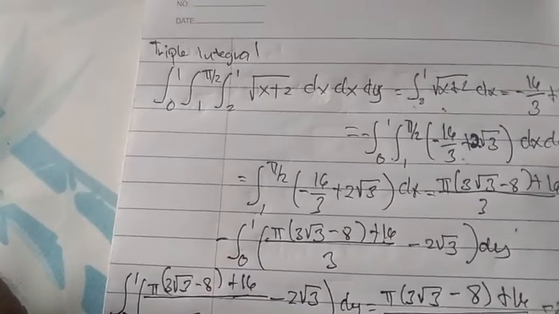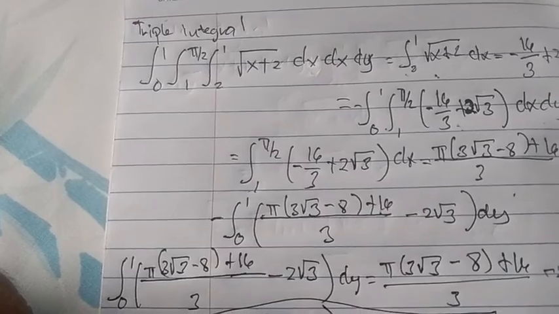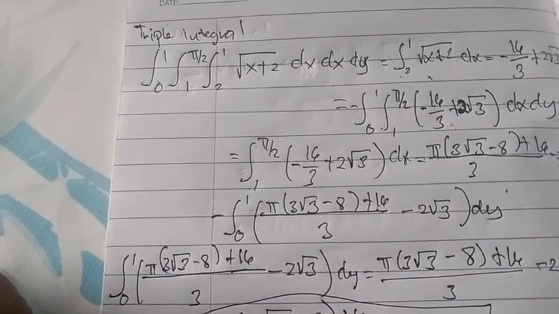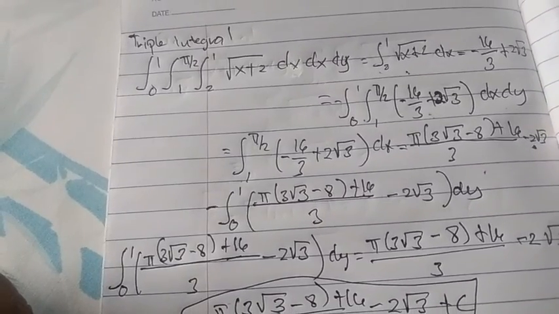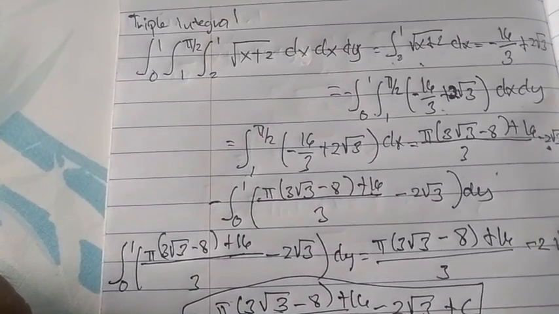If you're thinking I'm using another method, I saw it on the internet. So that's all for our triple integrals. Thank you.